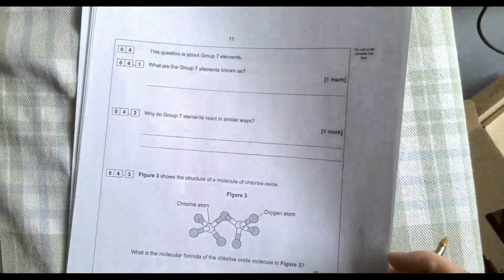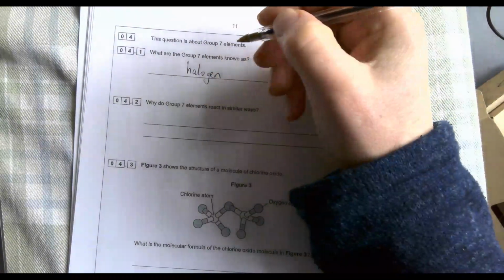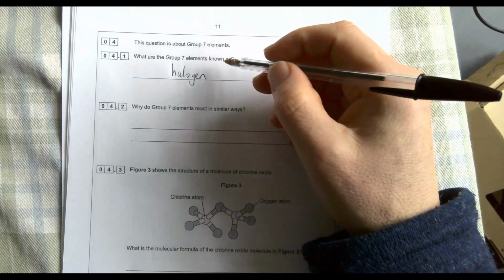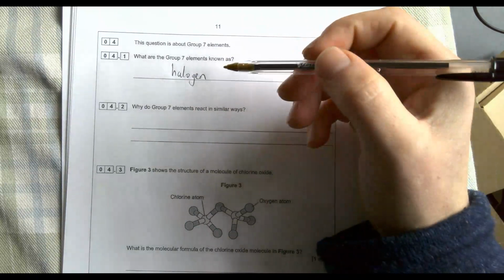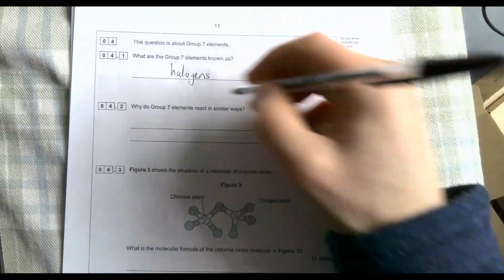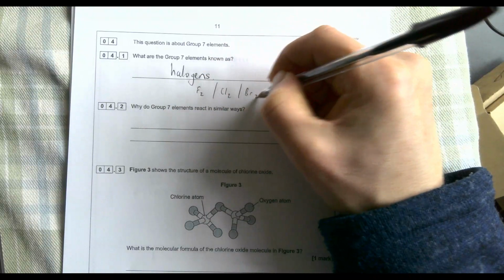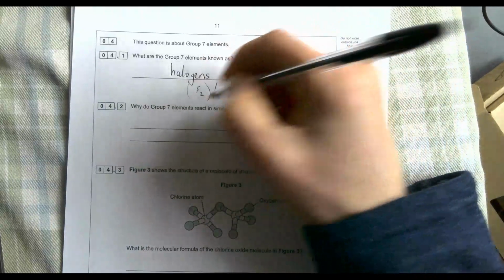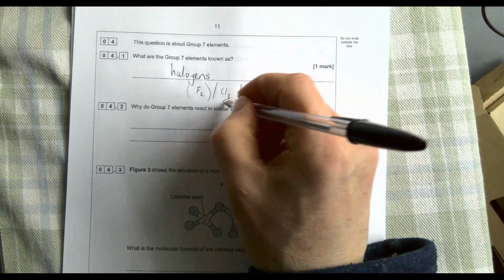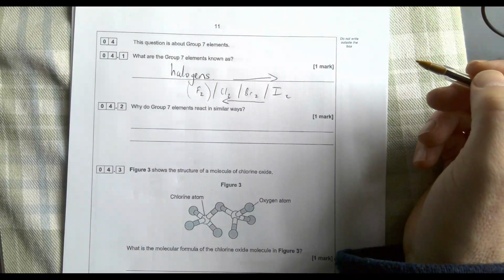So the group 7 elements are simply known as the halogens. That's just a fact you have to know as part of the periodic table topic about elements in group 1, the alkaline metals, elements in group 7, the halogens, and the noble gases, which are group 0, group 8. You're expected to know that these are the halogens, and that includes F2, Cl2, Br2, and I2. Okay, don't really need to know much about fluorine. And we're expected to know things like the order of reactivity increases up the group, and the melting points and boiling points increase down the group, right?